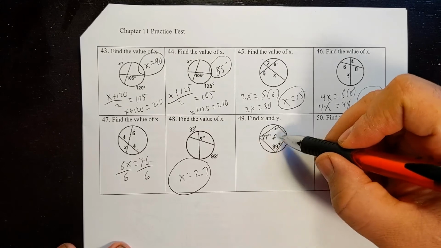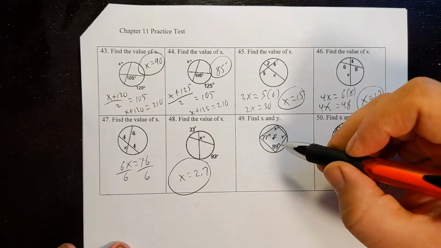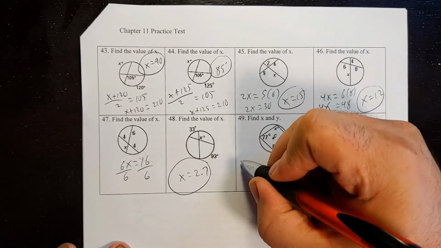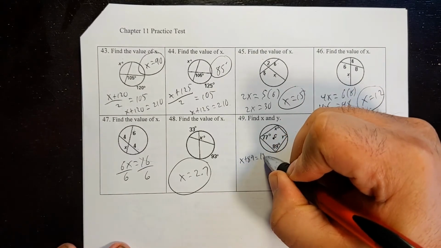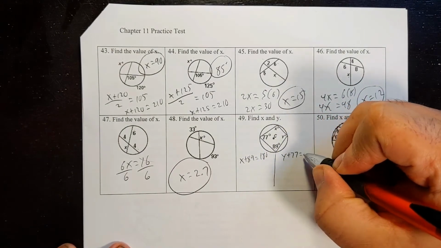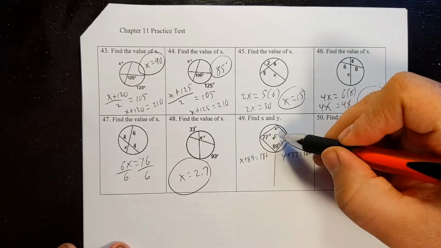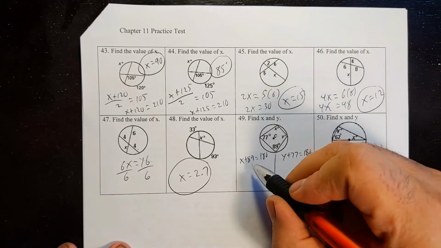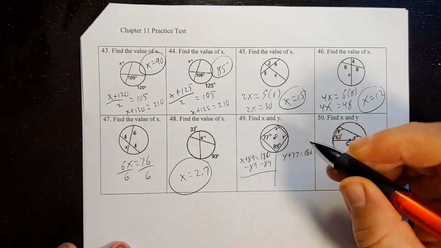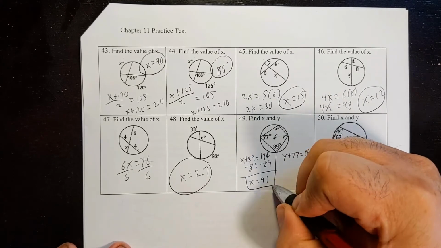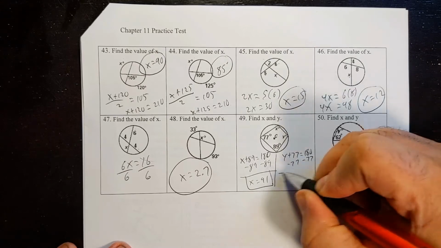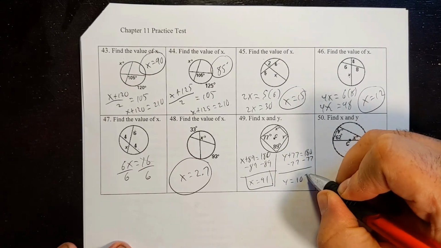49. There was a theorem that said that if it's an inscribed polygon, the opposite angles are supplementary. So that means that the x goes with the 89 and y goes with 77, because those are the ones that are across from each other. Over here, you subtract 89 from both sides, and you get x is 91. And on this other equation, you subtract 77 from both sides, and you get y is 103.